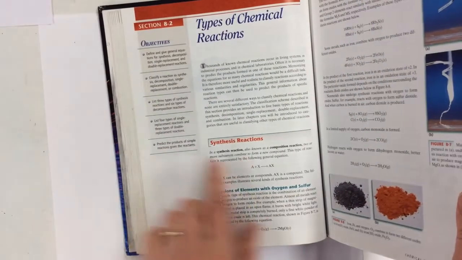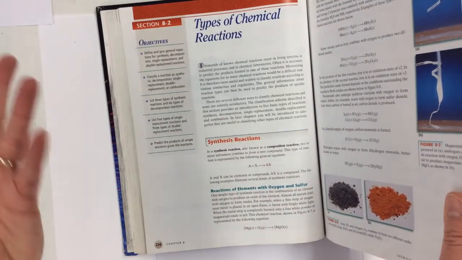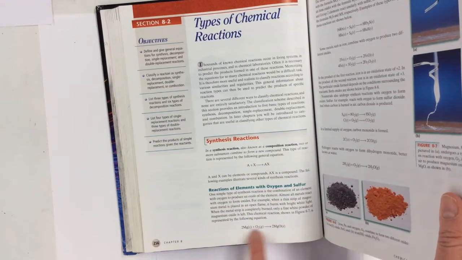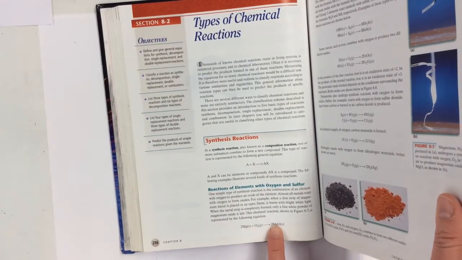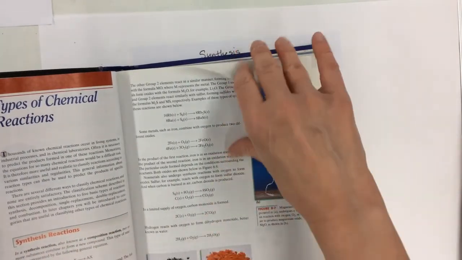So right here, the big red letters say synthesis reactions. So that's going to be synthesis. This is your generic equation. And right here is a specific one. Boom, you're done. Move on to look for the next big red heading.